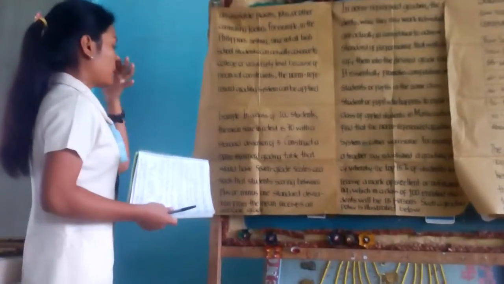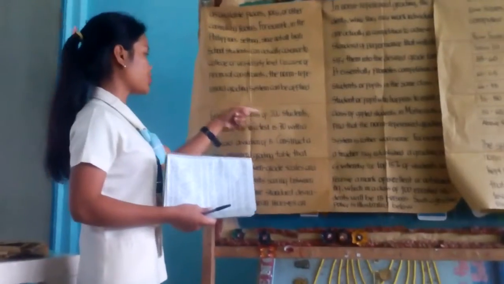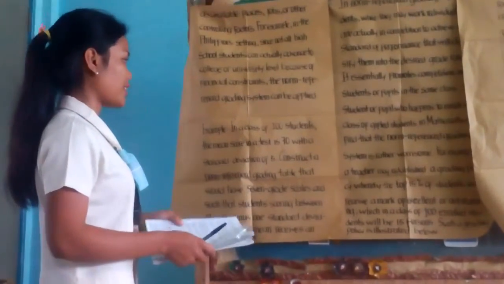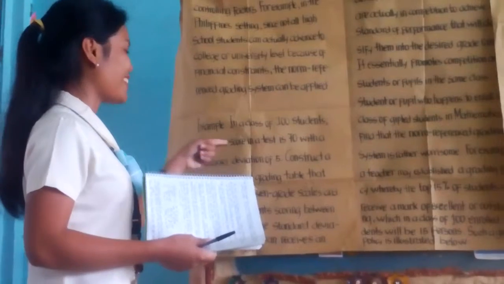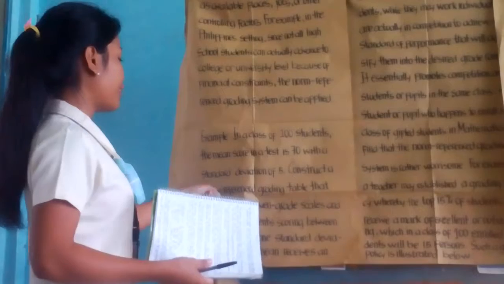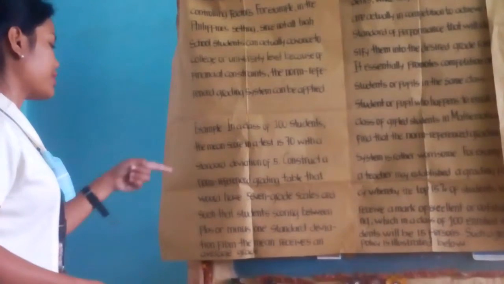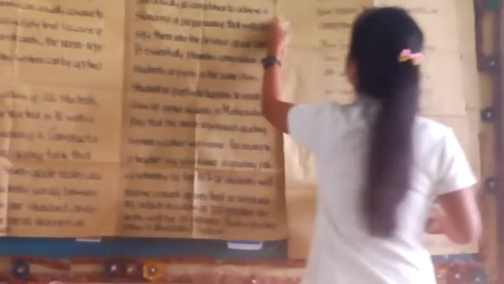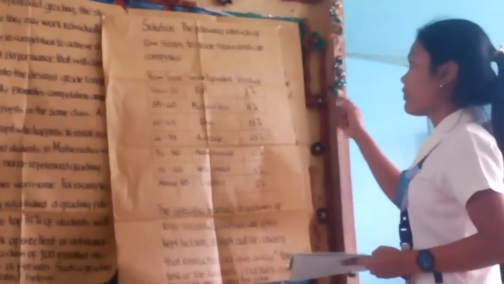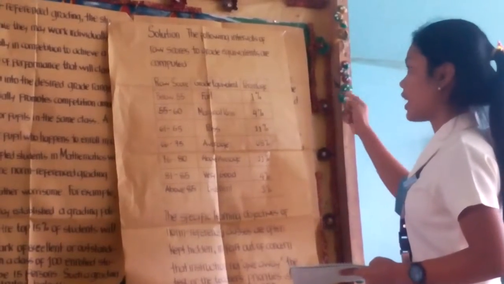So, for example, in a class of 100 students, the mean score in a test is 70 with a standard deviation of 5. Construct a norm reference grading table that would have 7 grade scales and such that students scoring between plus or minus 1 standard deviation from the mean receive an average grade. Okay, here is the solution. The following intervals of raw scores to grade equivalents are computed.